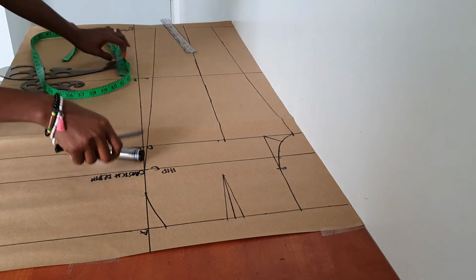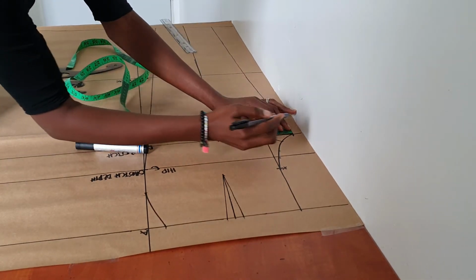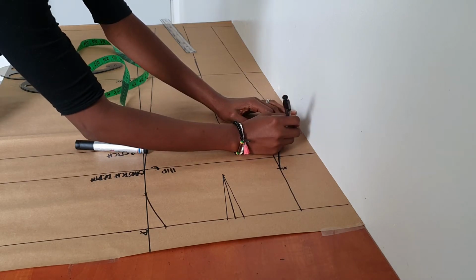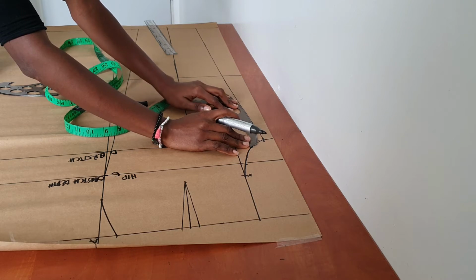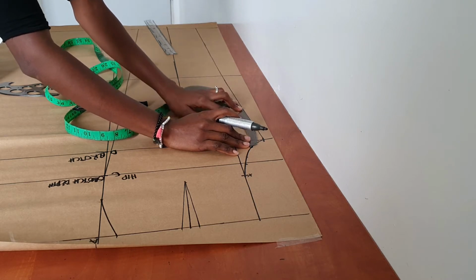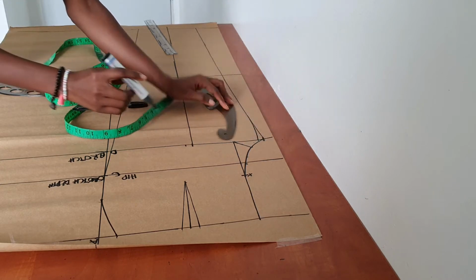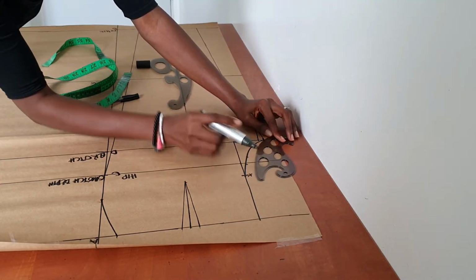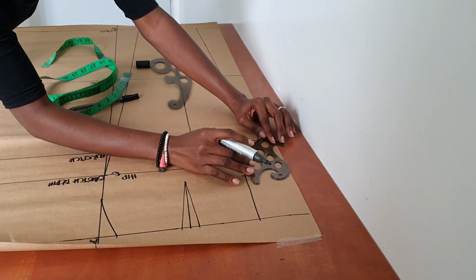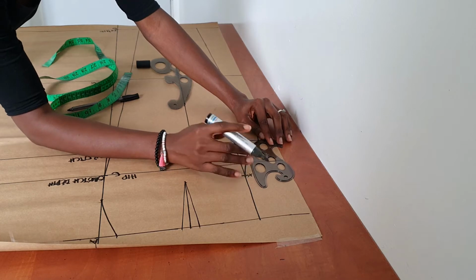So we're actually almost done. There's just one last thing. From this point here, I'm just going to mark 1/2 inch inwards and just blend it to my line that I already have here. And now I'm just going to go in and adjust this curve that we have here so that it blends nicely with this new point.